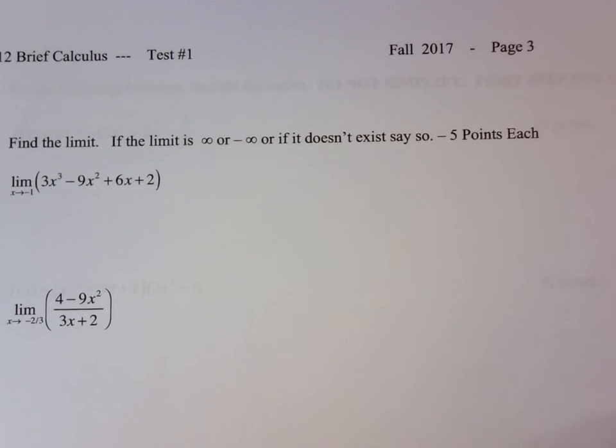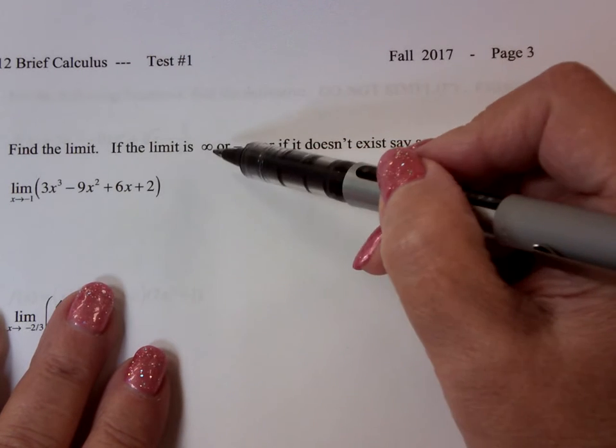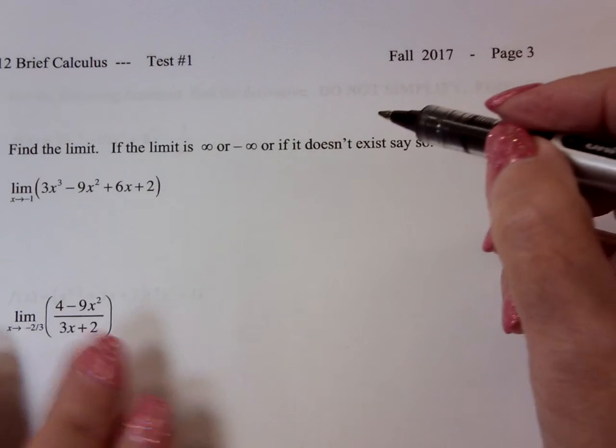We are now looking at limits. Remember, the first thing we do is plug it in. If it has a value of plus or minus infinity, or if it doesn't exist, you need to say so.